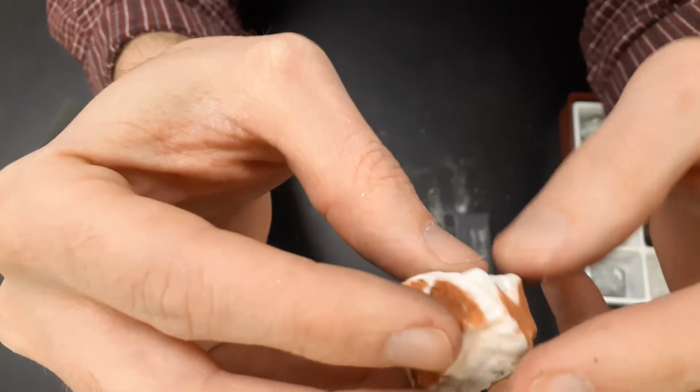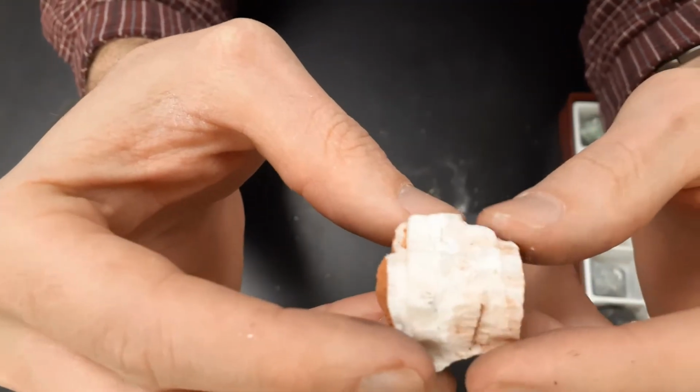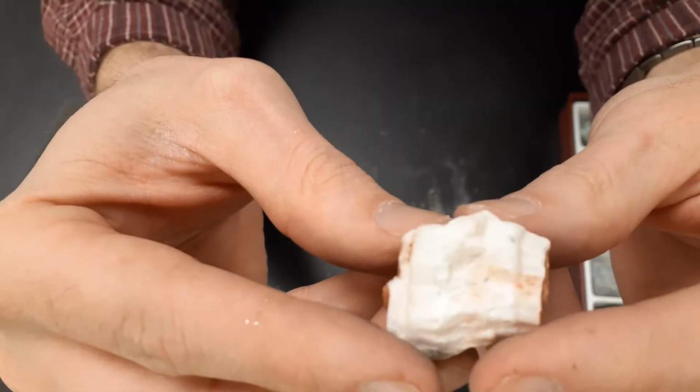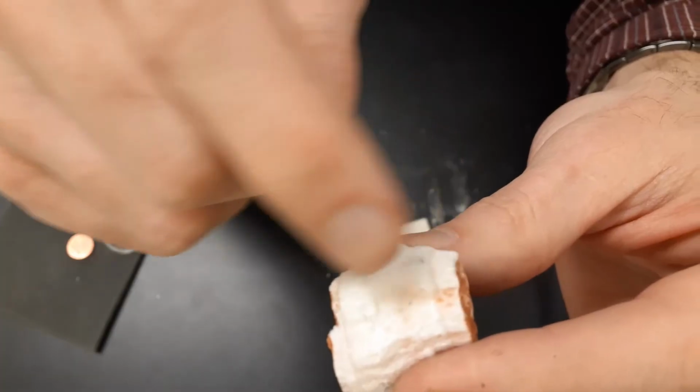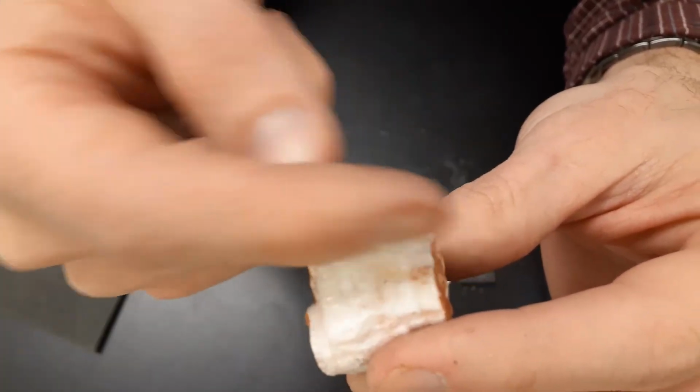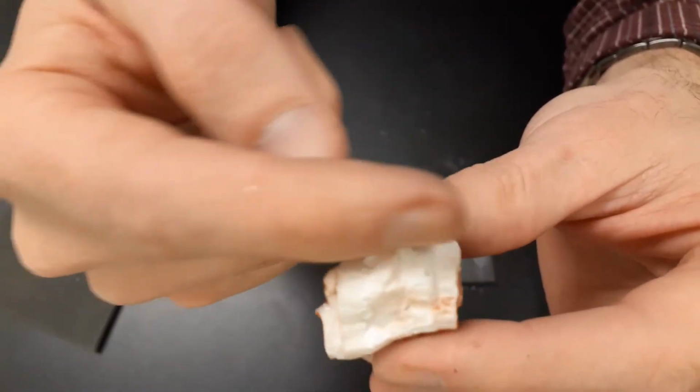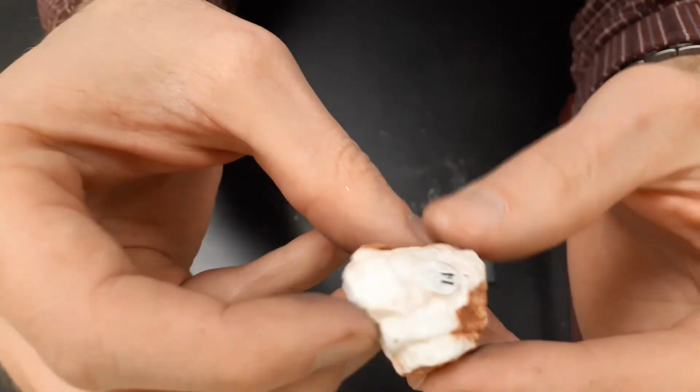Orange areas in here as well, but mostly white. And look closely at this. You can almost see the fibers inside of this mineral running from top to bottom right here. All right, so a very fibrous mineral.